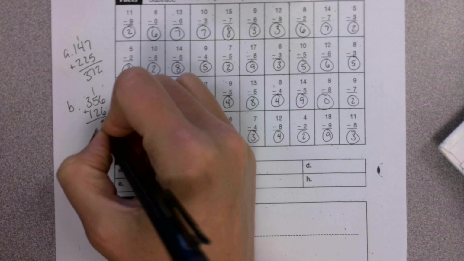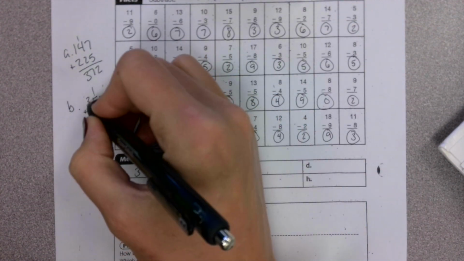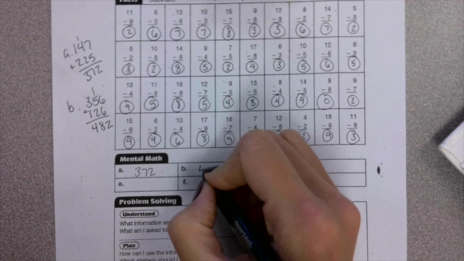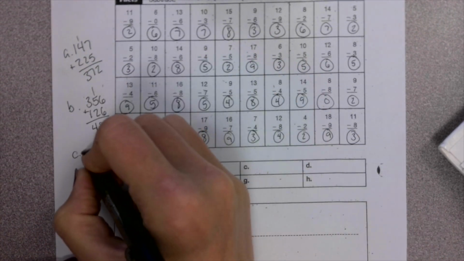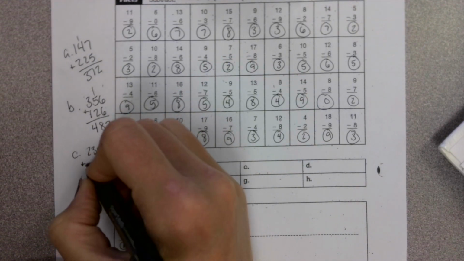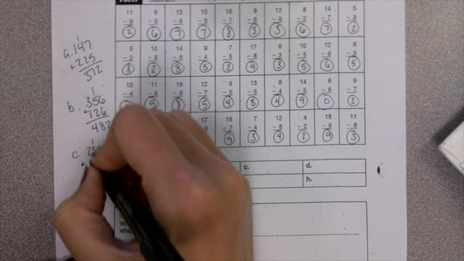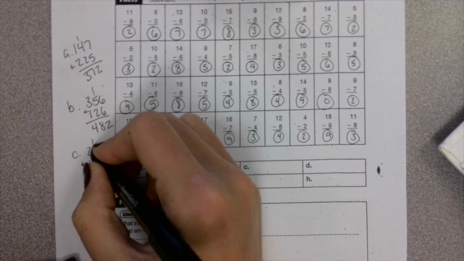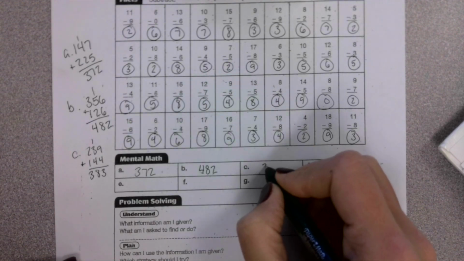6 plus 6 is 12. 1 goes up, 2 goes down. 1 plus 2 is 3, plus 5 more is 8. 3 plus 1 is 4, so you get 482. C, 239 plus 144. 9 plus 4 is 13. 1 goes up, 3 goes down. 1 plus 3 is 4, plus 4 more is 8. 2 plus 1 is 3.